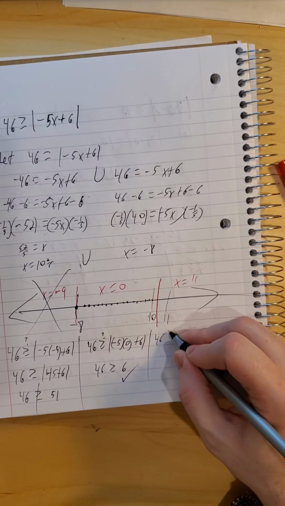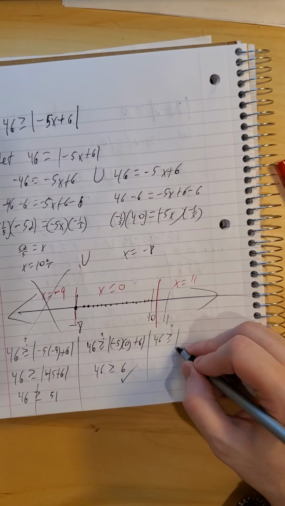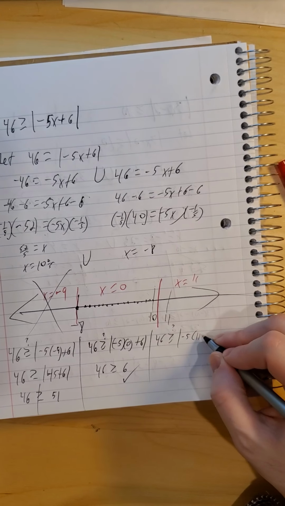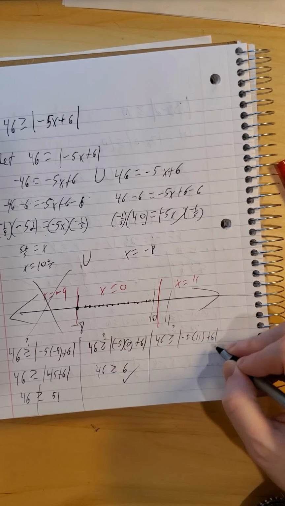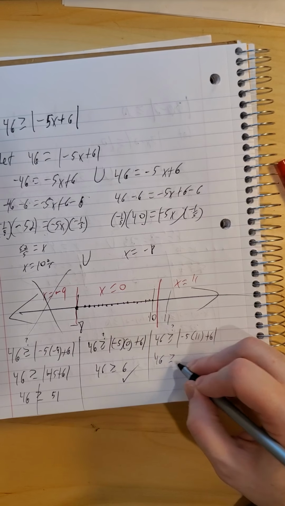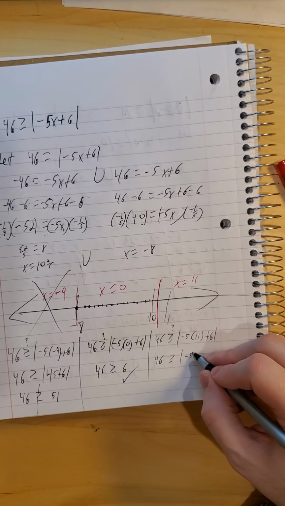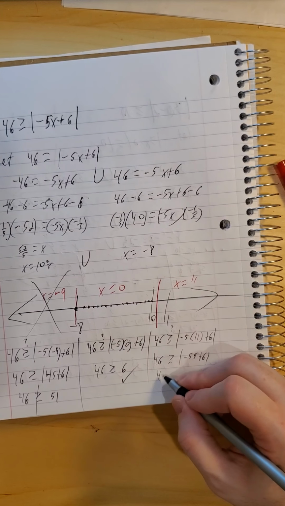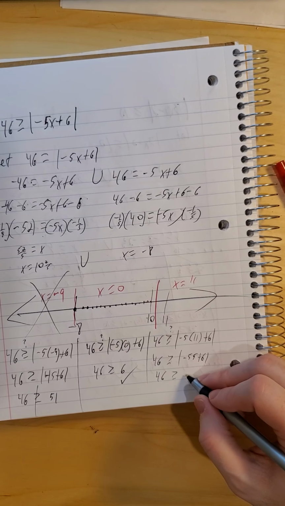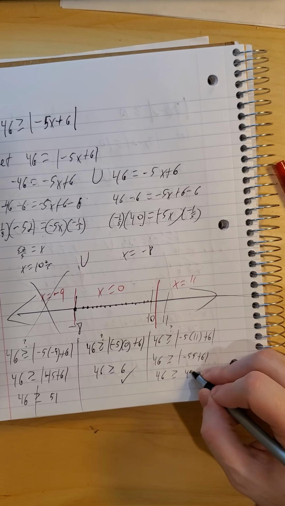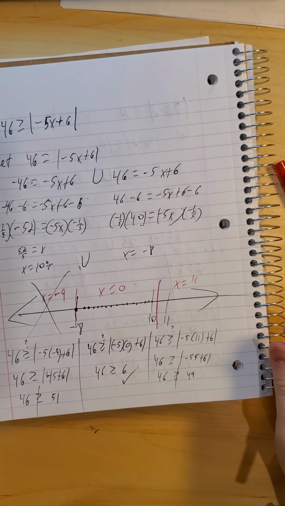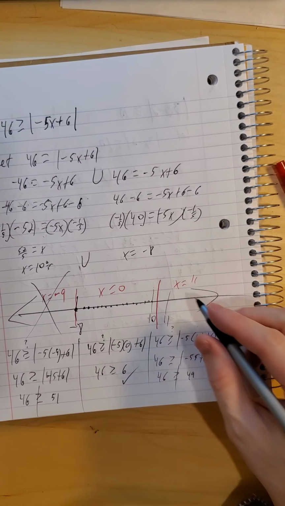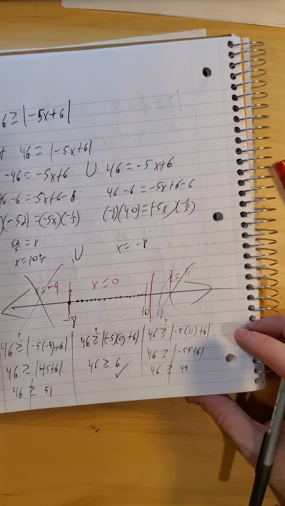So 46 possibly greater than or equal to absolute value of negative 5 times 11 plus 6. So 46 greater than or equal to absolute value of negative 55 plus 6. So 46 greater than or equal to, that would be 49, is false. So we don't want this chunk of the graph.